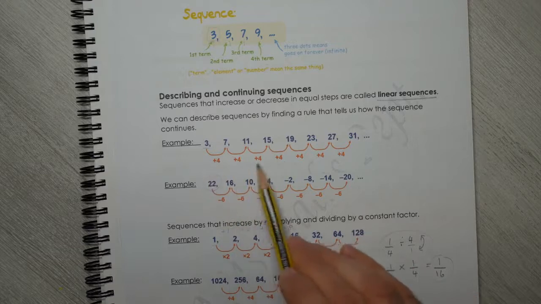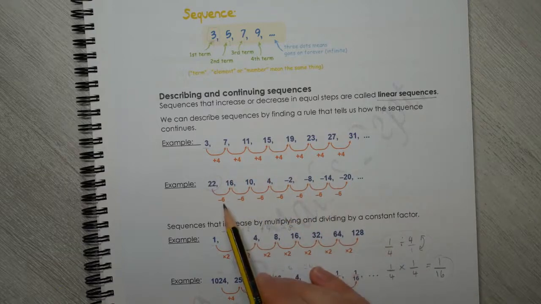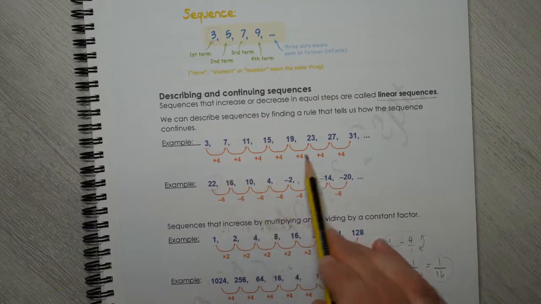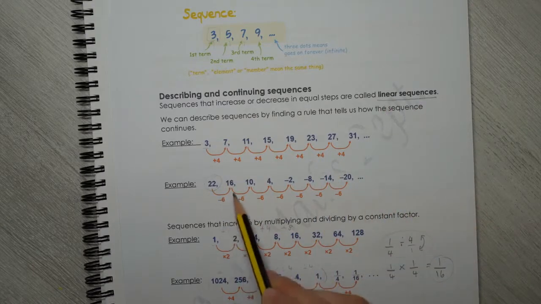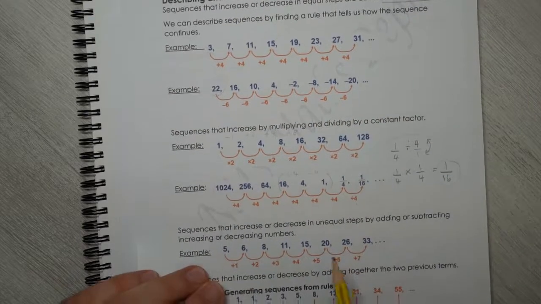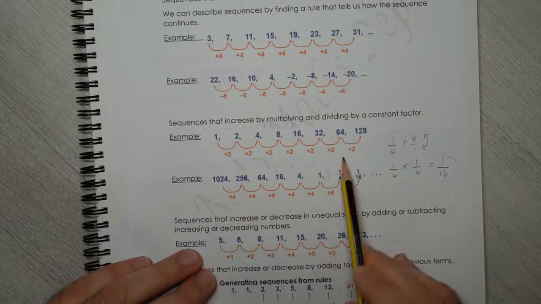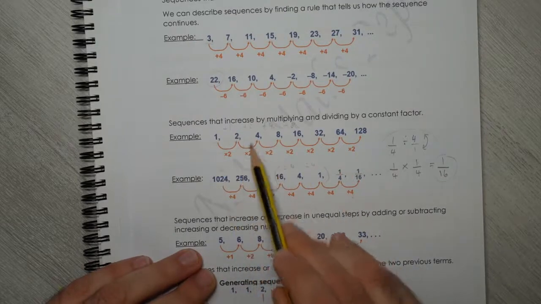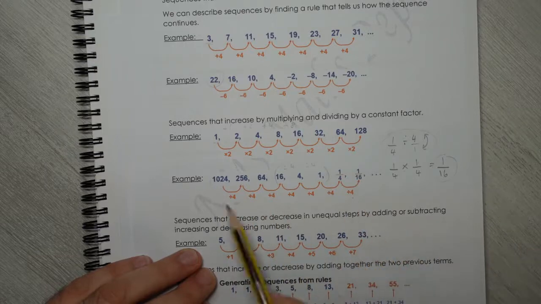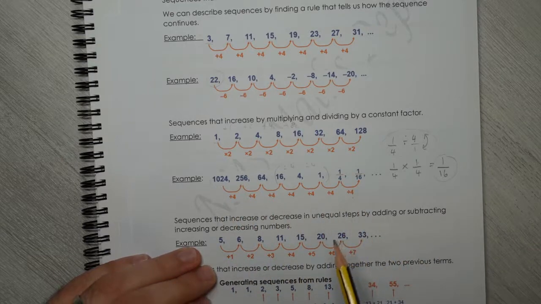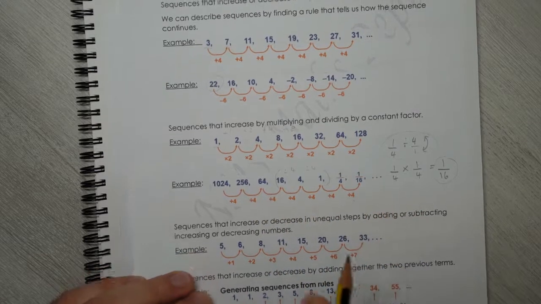When we are adding the same number each time, we call that a linear sequence. When we are subtracting the same number each time, we call that also a linear sequence. But sometimes we multiply, so 1 times 2 is 2, 2 times 2 is 4, or we divide. That is also, of course, another example of sequences. So this is very important.